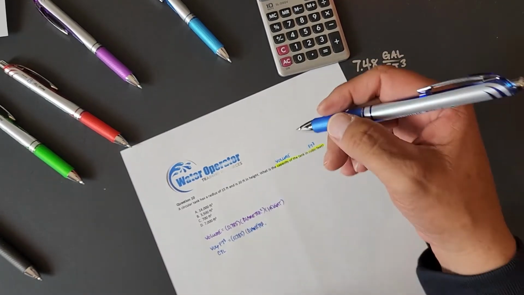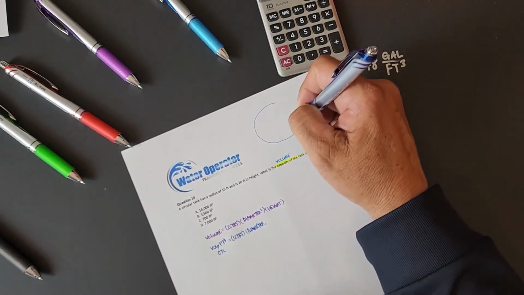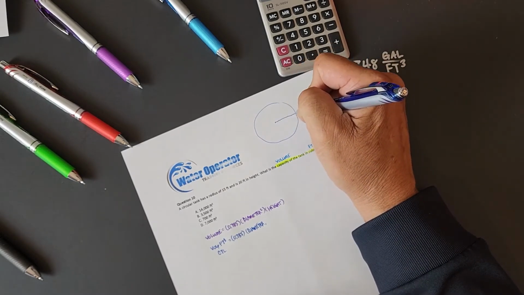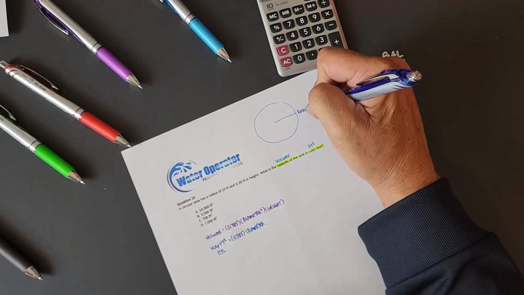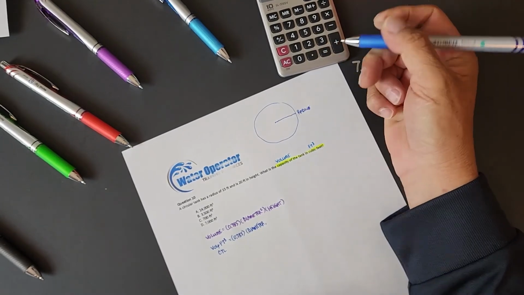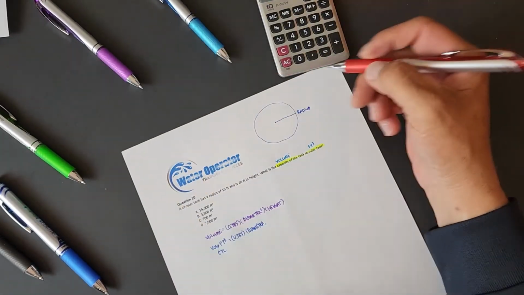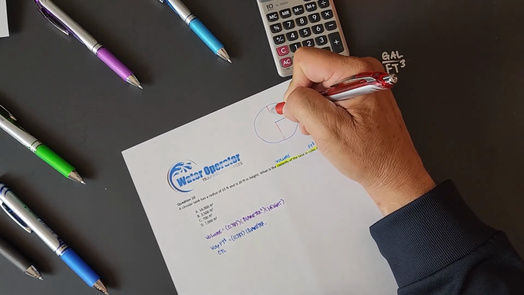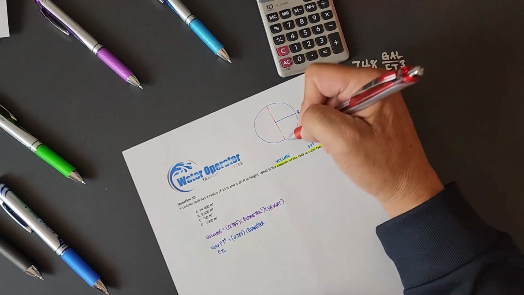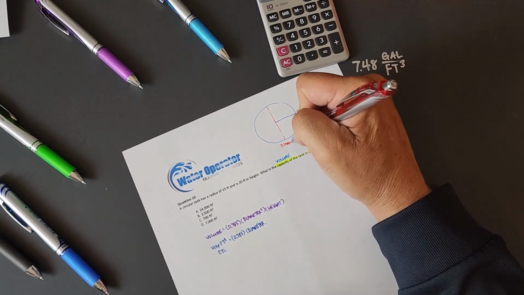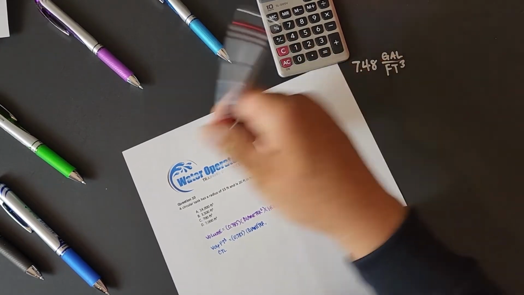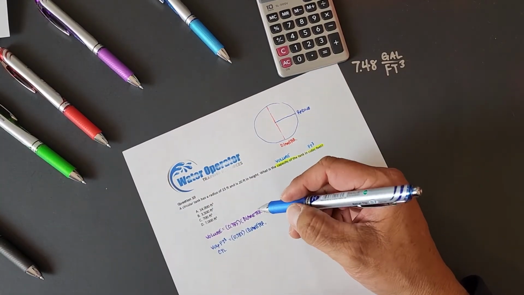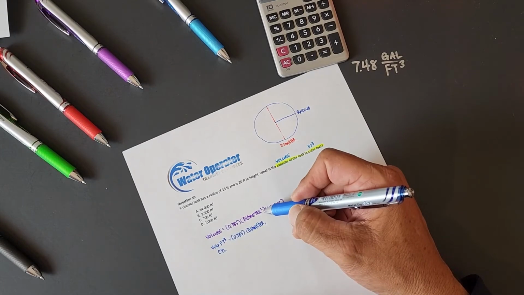Just for those of you who may not have seen an earlier video, this is a circle. The center is here. From the center to the furthest edge is a radius. If I go from one edge through the middle to the other side, this is the diameter. Now this question is asking for the diameter.